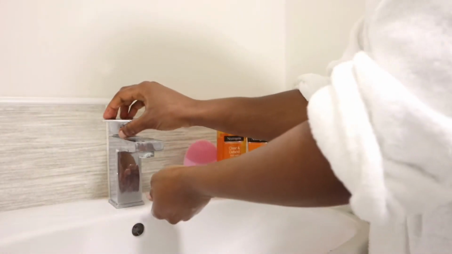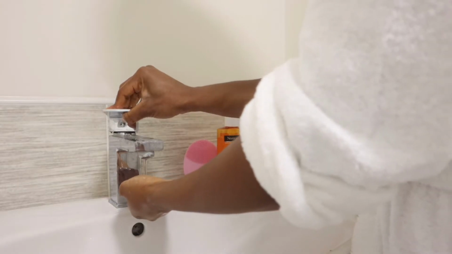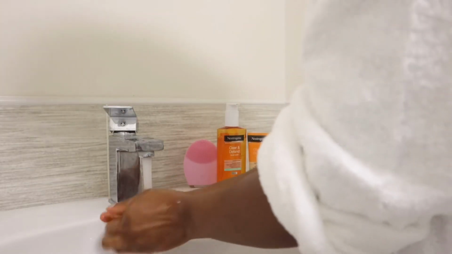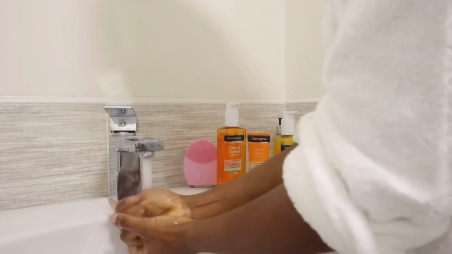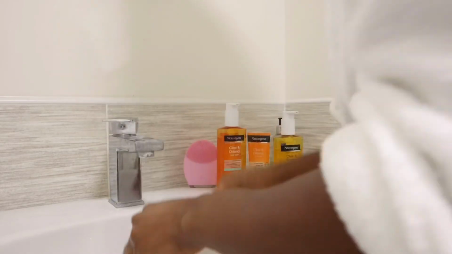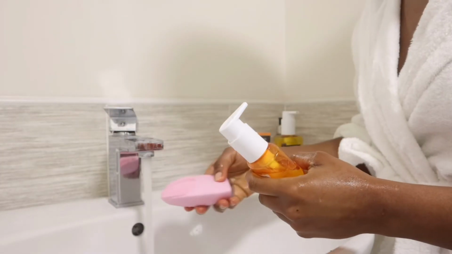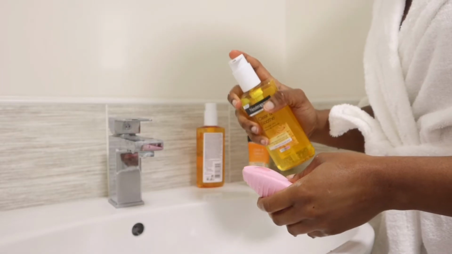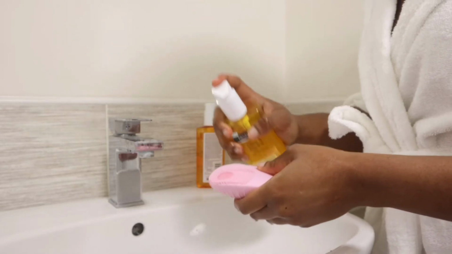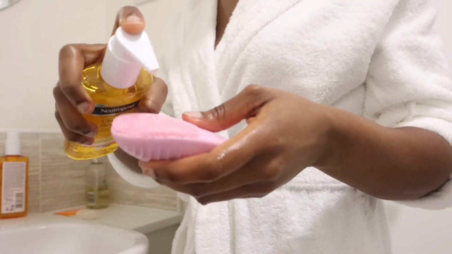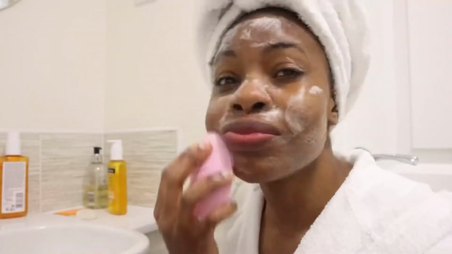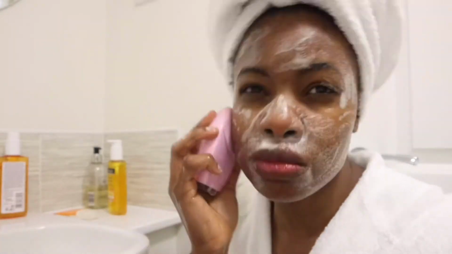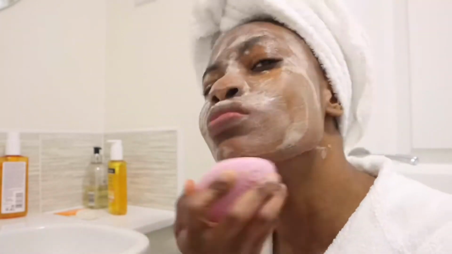All clean. So basically, the first step in your skincare routine should be washing your hands and making sure they're clean. Then the second thing I'm doing here is putting some water on my Luna 2 itself and putting my makeup facial wash first on the Luna 2 wash surface, and then using it to massage my face.